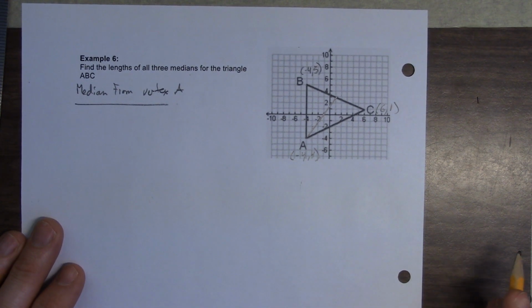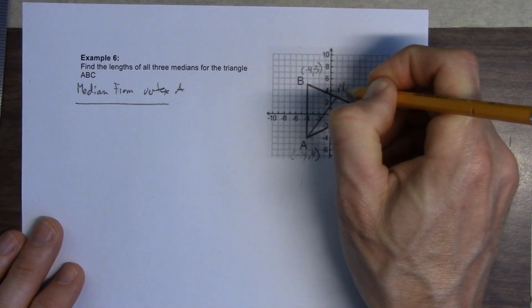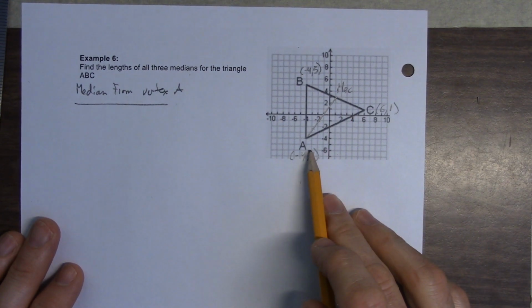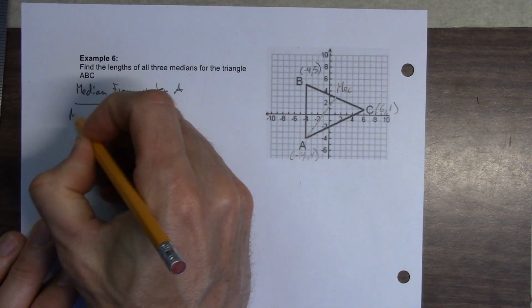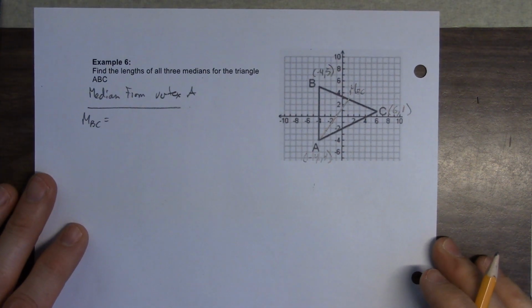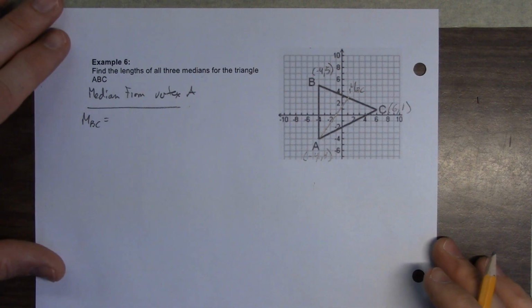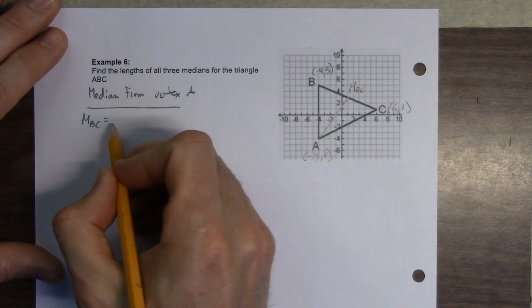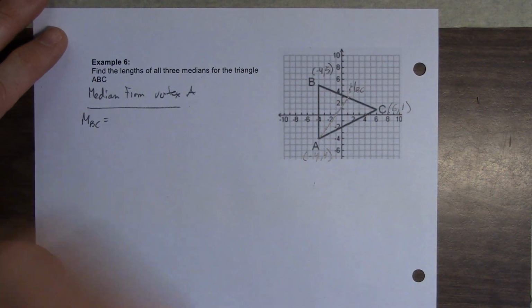No. Which one are we missing? Yeah, the midpoint of BC, which is the other side of the median from A, right? So how can I get that midpoint of BC? Ethan? You would do what the coordinates for C? C is 6, 1. So you would do the equation for the midpoint.